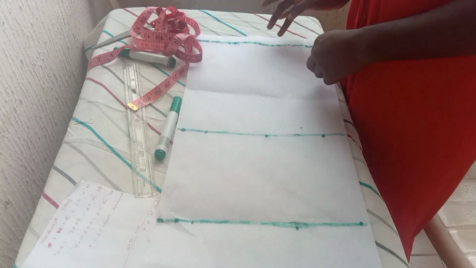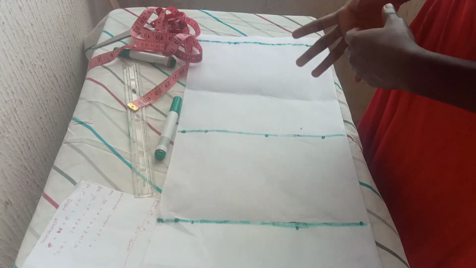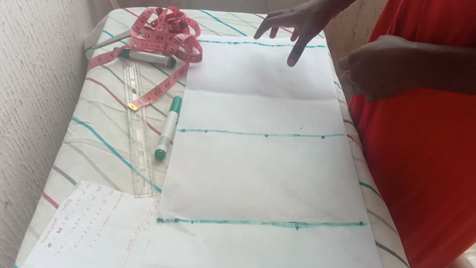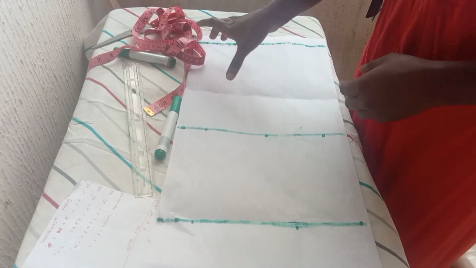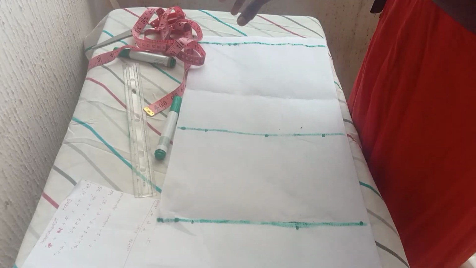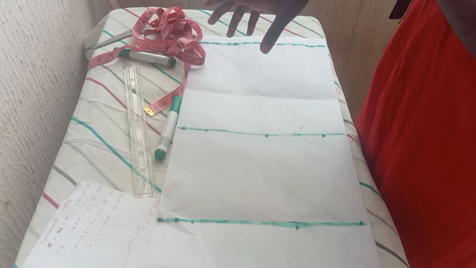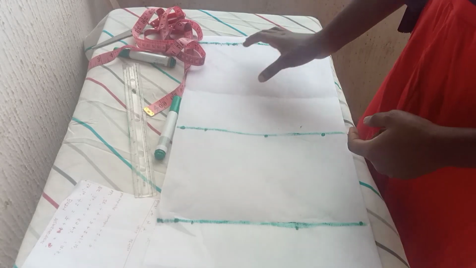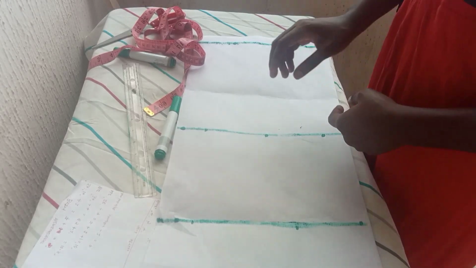We're just going to map out the measurements, and then in a separate video, we are going to learn different neck styles to design or to draft out. And then after that, we'll go for our armhole. If you check close to your bust or to your breast, you have your armpit. So we are going to measure out for the armpits. But before that, let's talk about our neck.